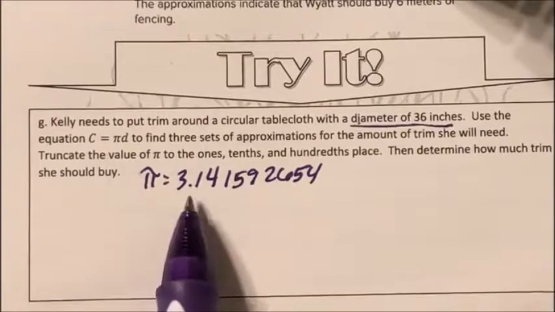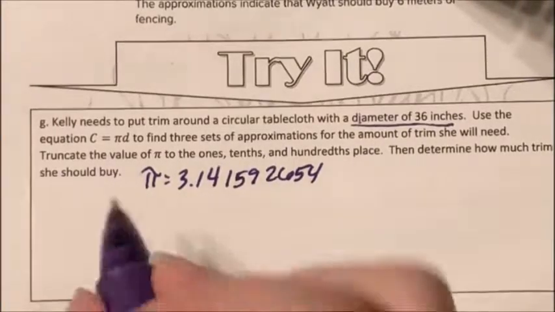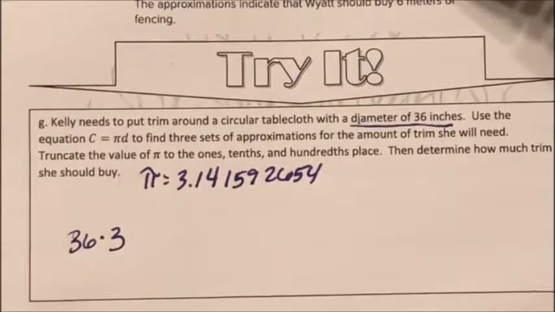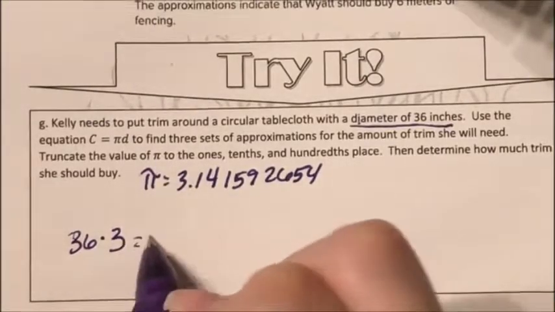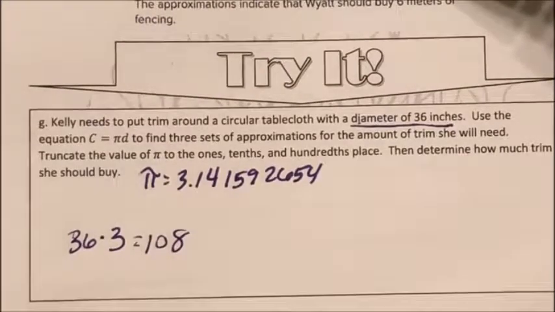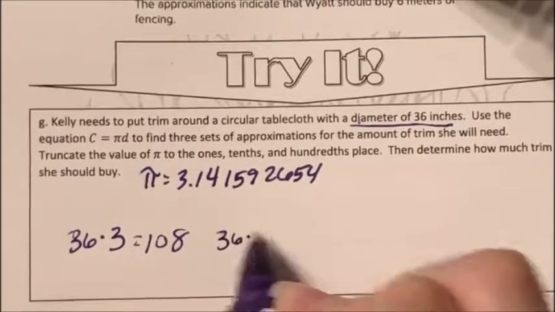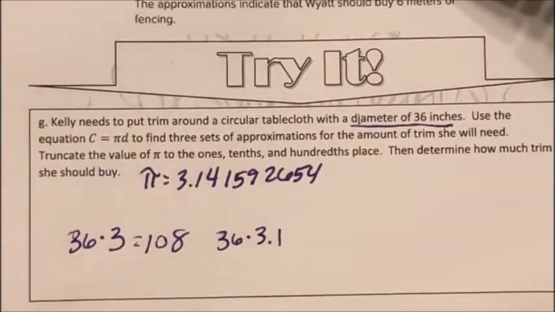So pi times d, so first thing I want to do is I want to take 36 times 3, because that's the circumference. So 36 times 3 gives me 108. Okay. Then I want to take 36 times 3.1.